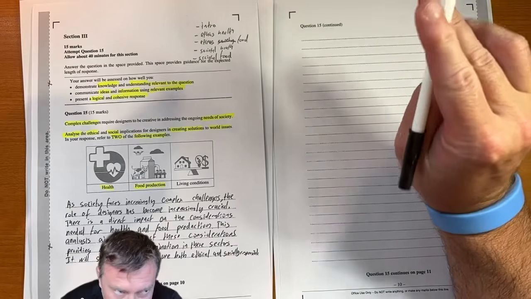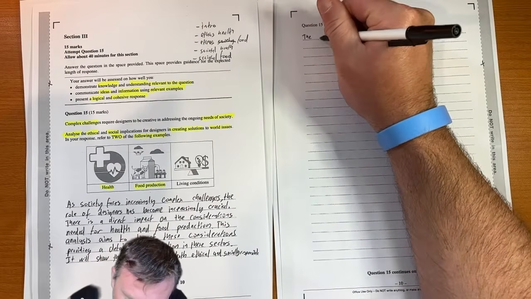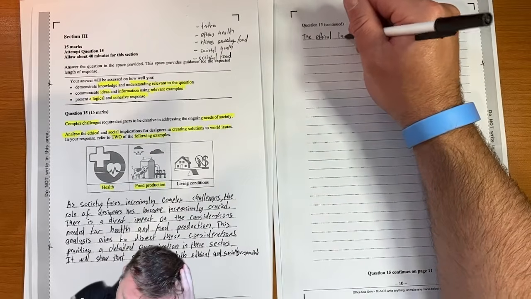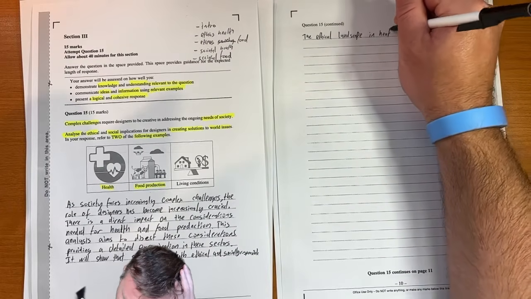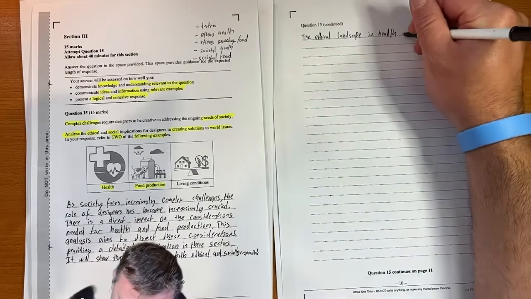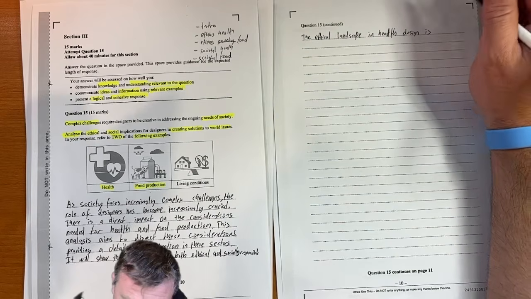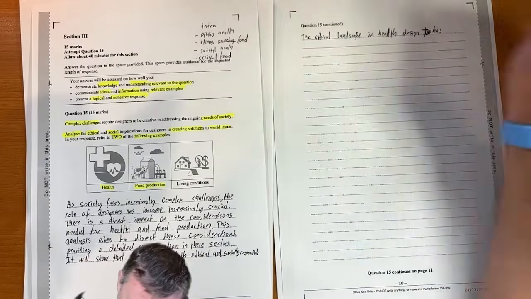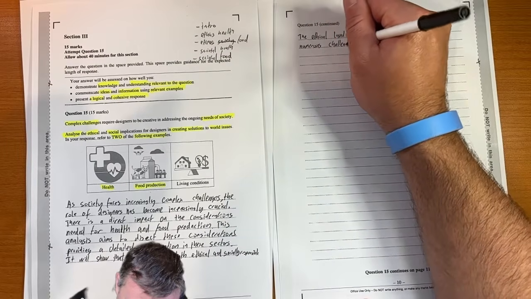So ethics and health are related. The ethical landscape and health design has numerous challenges.